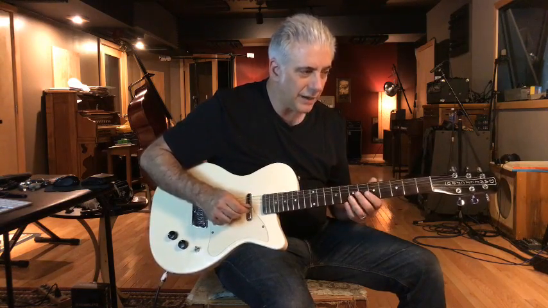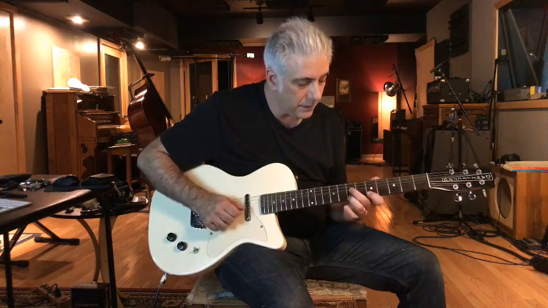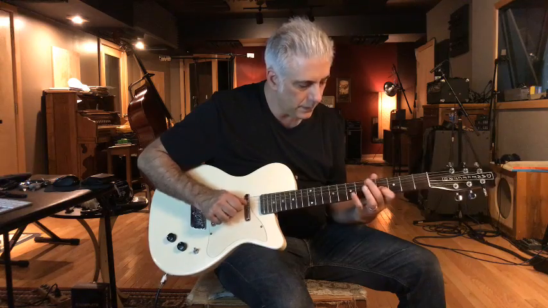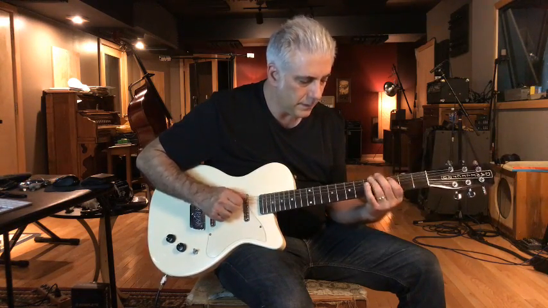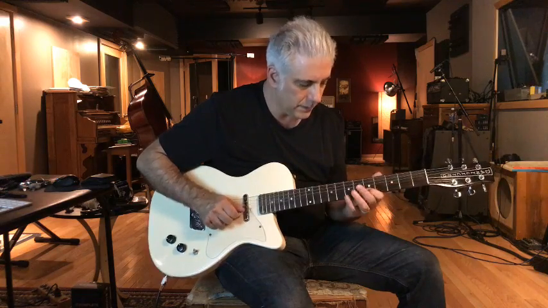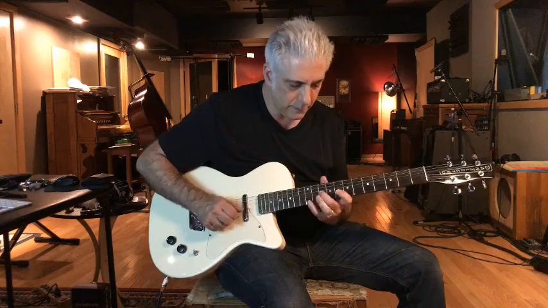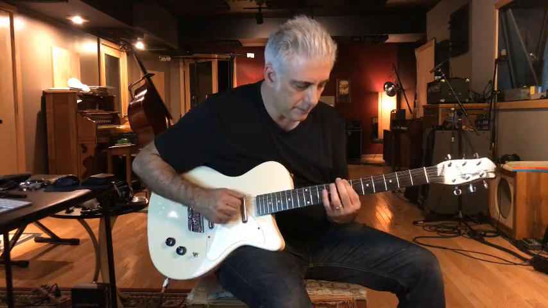I'm trying to play modally without having any passing tones. Just knowing where those notes are all the way over the neck.